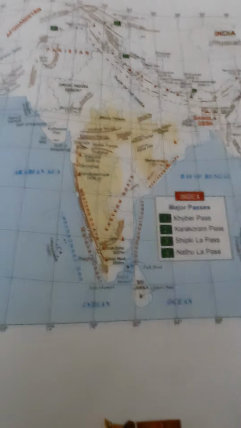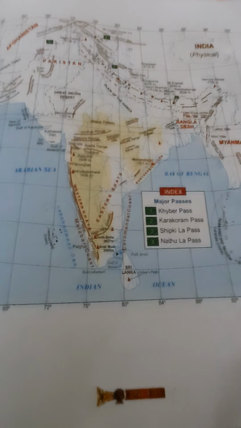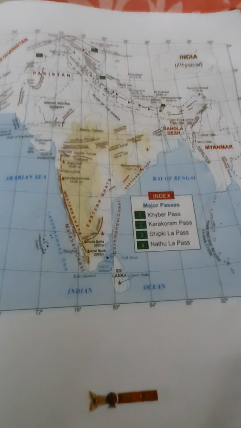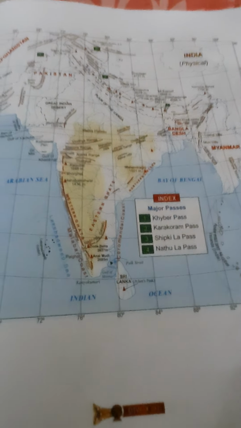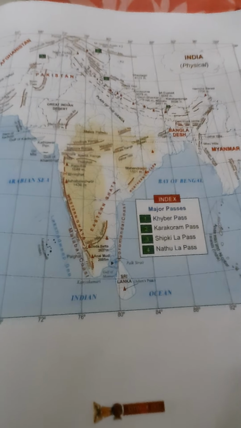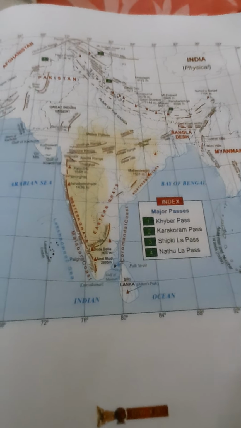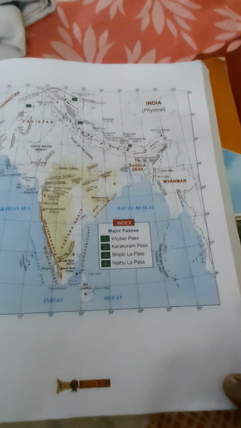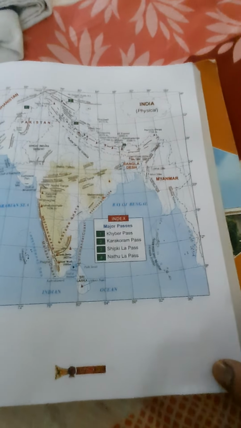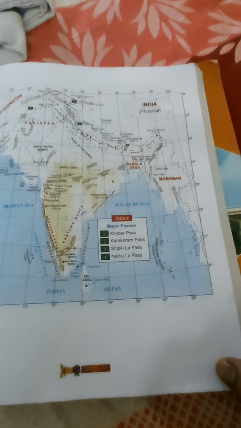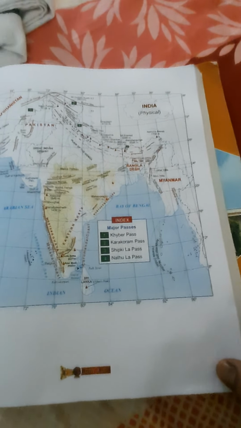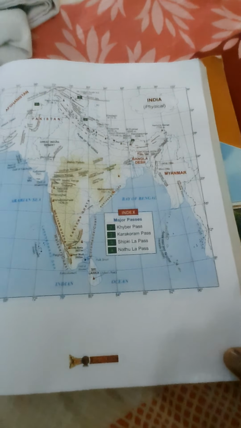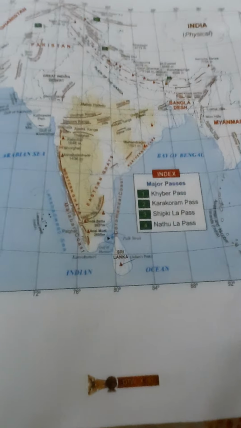Suppose a question is asked, how many physiographic divisions are there in India, what are they? You have to write 6. For writing 6, they will give 1 mark. Later, you have to write one by one. First one, Himalayas. Second one, Indo-Gangetic Plain. Third one, Peninsular Plateau. Fourth one, coastal plains. Fifth one, desert. Sixth one, islands. This is an important 2 marks question.